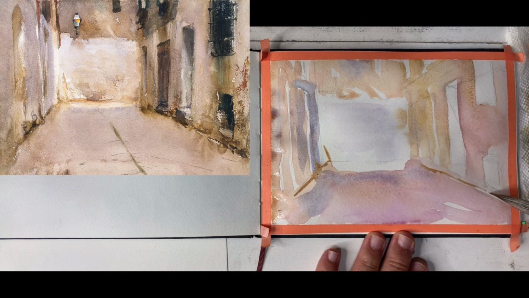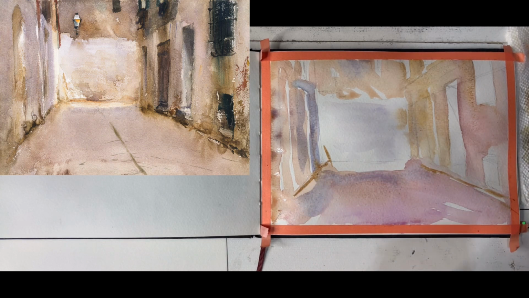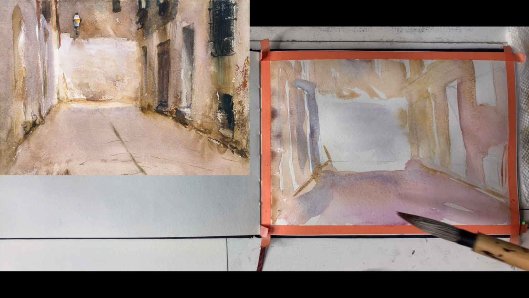I'm going to bring in just a little bit of burnt umber as I add more saturation. And I also have a sepia, which I'm going to want to blend with a touch of that violet for some of this area here. Oh, perfect.